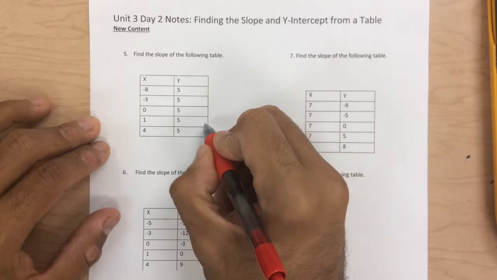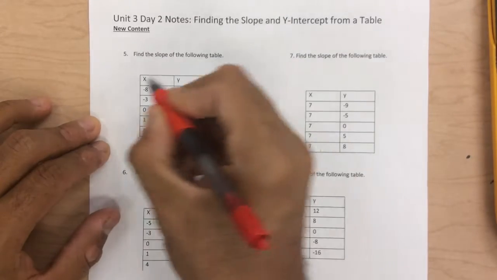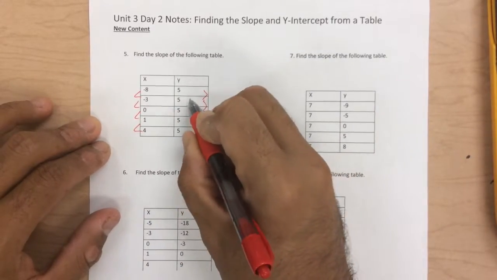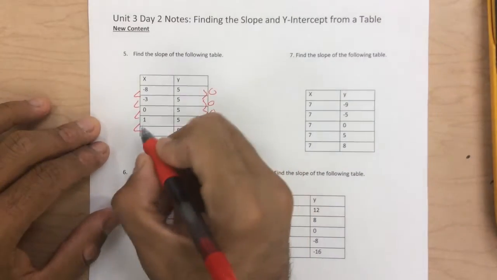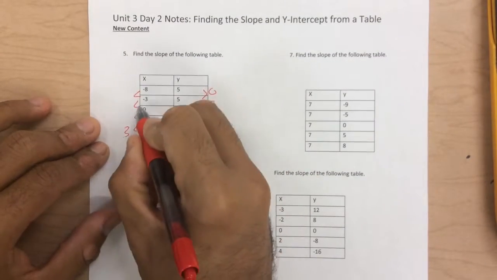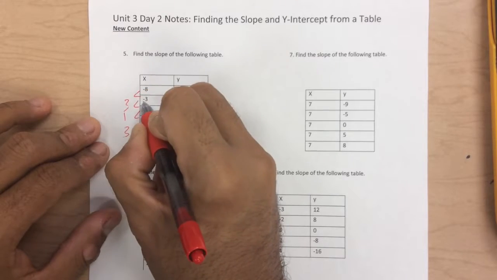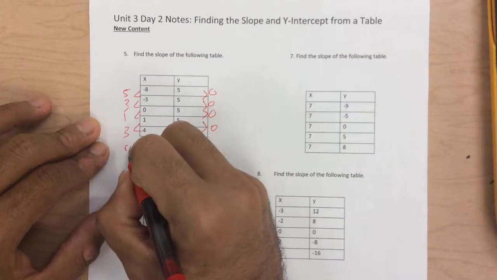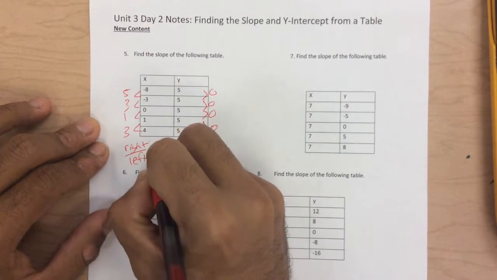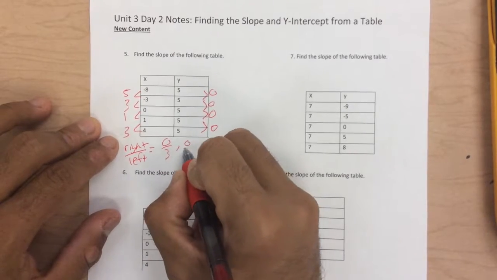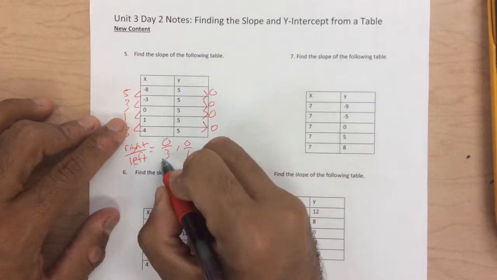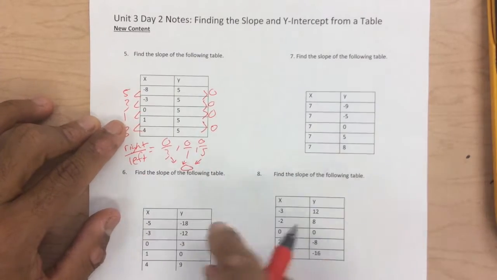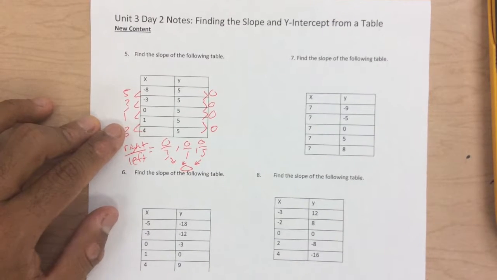Okay? So remember, anytime you have a table and you're finding the slope, find the patterns of each side. So 5 minus 5 is 0, 5 minus 5 is 0, 5 minus 5 is 0, 0. Okay? Now on the other side, 4 minus 1 is 3. 1 minus 0 is 1. 0 minus -3 is 3. And -3 minus -8 is 5. So if you were to set up your slopes, you have 0 over 3, 0 over 1, 0 over 3 is already there, 0 over 5. And if you simplify all of these, you will see that your slope is 0. Okay?